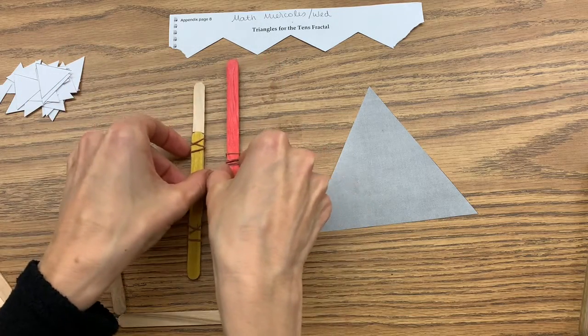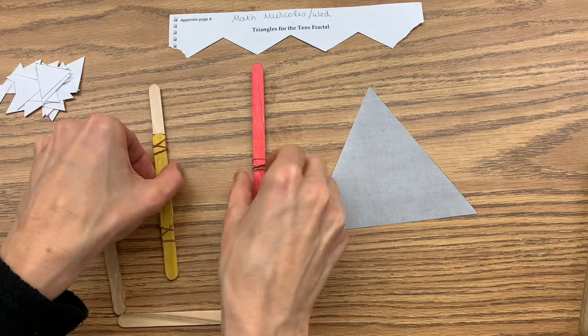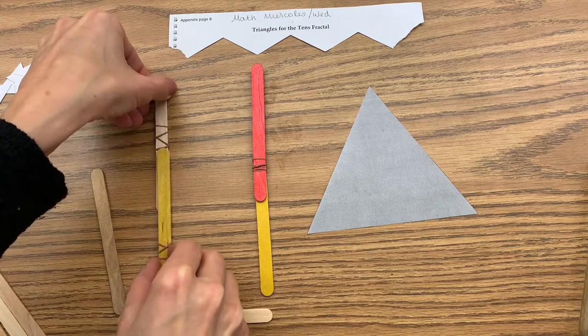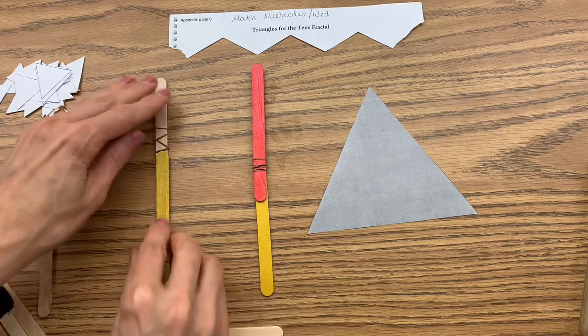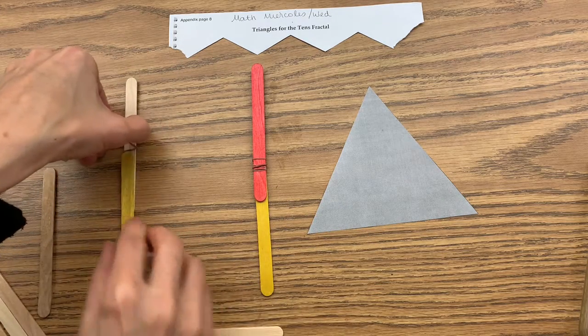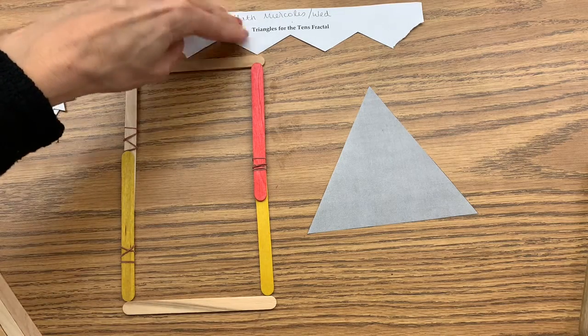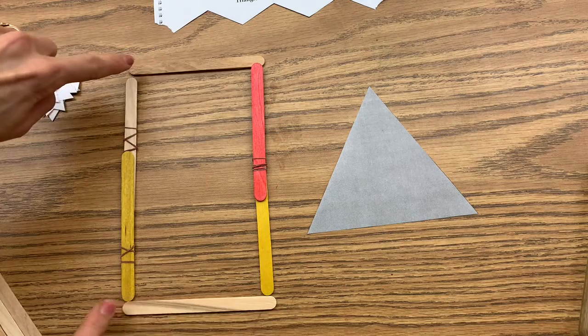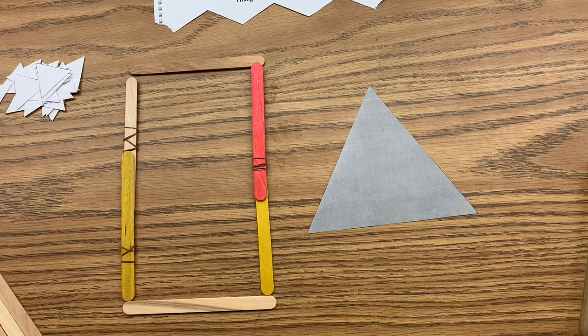Remember, when the sides are like this, they're parallel, and a rectangle would be, if I did this, if these two were the same, and they were longer, like this, and if I did this right here and this right here, then these are shorter, these are longer, then that's a rectangle. That's correct.